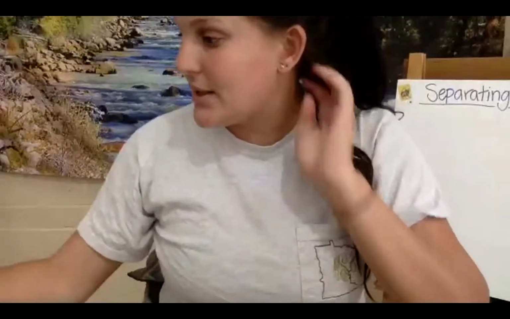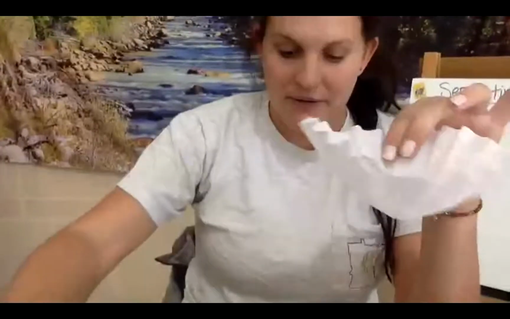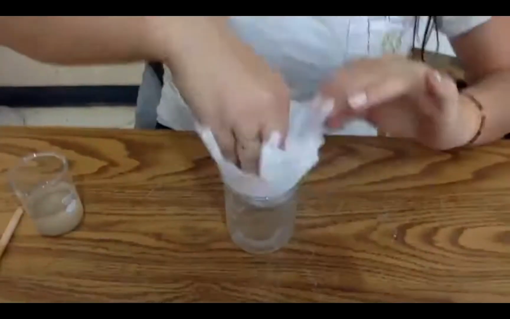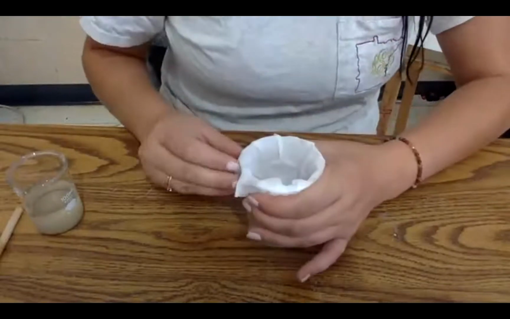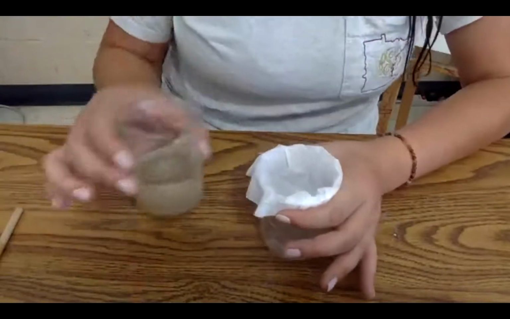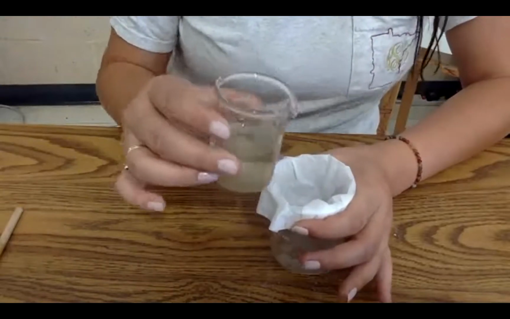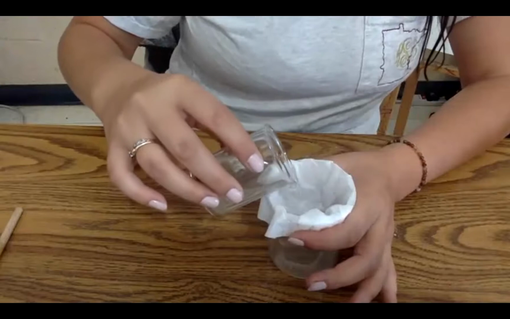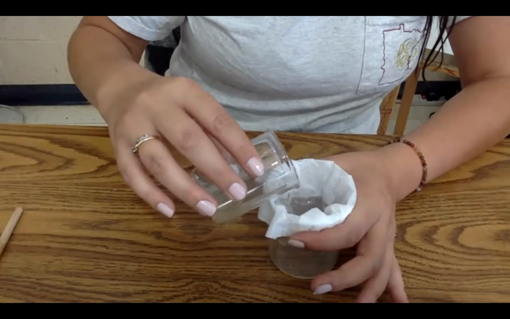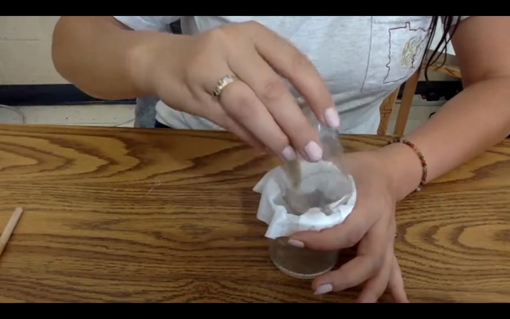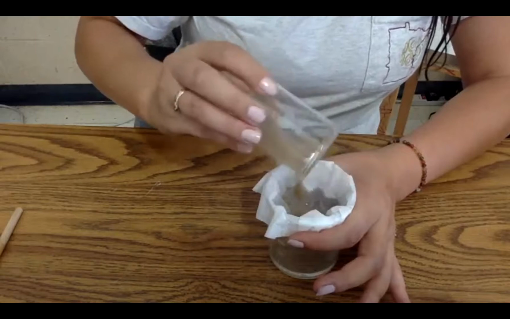So my next step is going to be using the coffee filter. I mentioned we would use a coffee filter. This is the part, if you're trying it at home, you might want to use a rubber band just to hold the filter in place, but I'm just going to put it into my beaker and kind of hold it. But if you wanted to, you could use a rubber band to hold it tight. So I'm going to pour the salt water and the sand into the filter. So the salt water is going to go through the coffee filter.